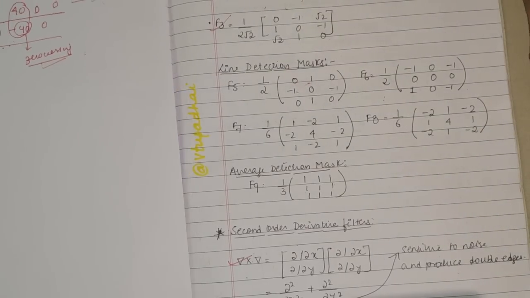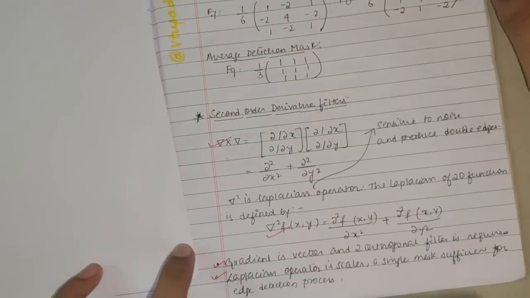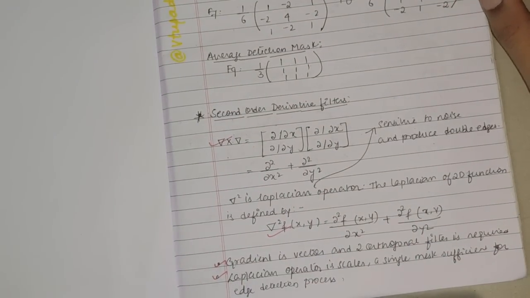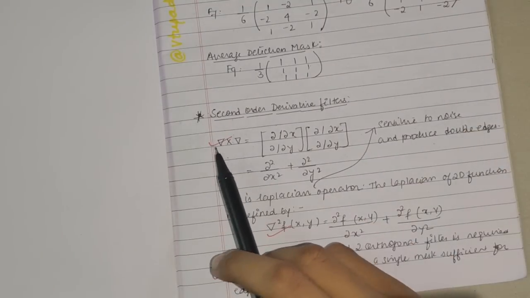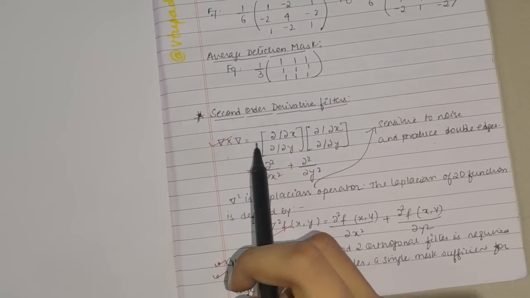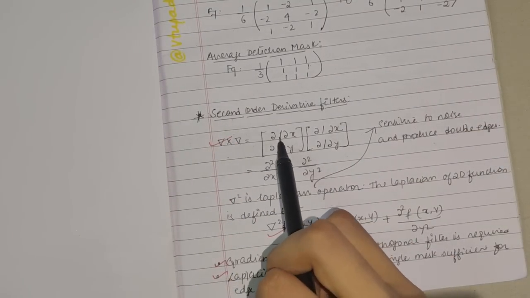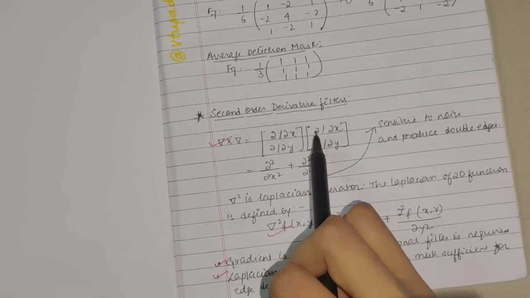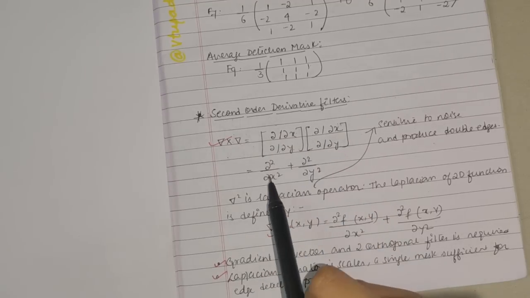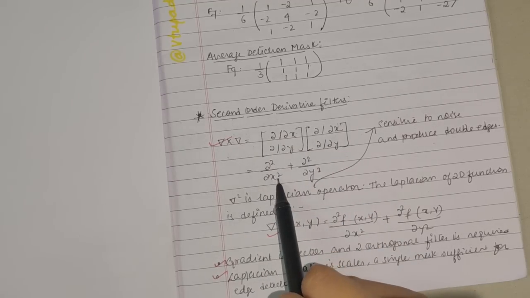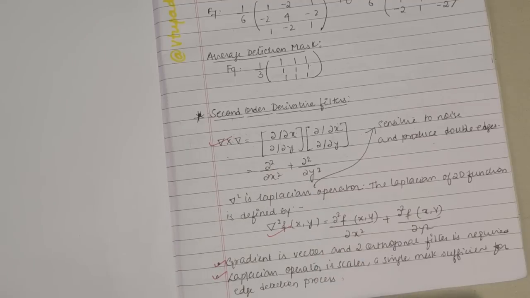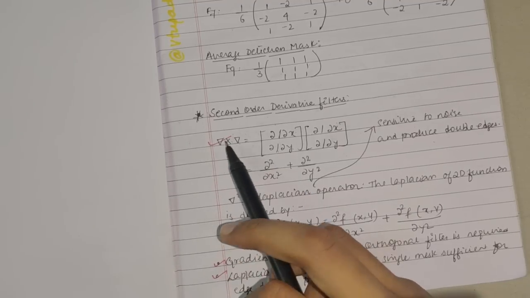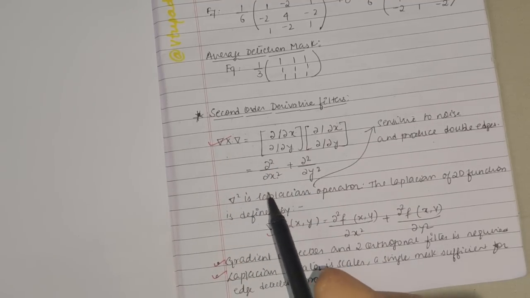Just remember why it is used and how to represent the matrix. That's it. Next we have the second order derivative filter. Basically, delta into delta, that is the second order derivative we are calculating: dou upon dou x, dou upon dou y, into dou upon dou x, dou upon dou y. So the equation becomes dou square upon dou x square plus dou square upon dou y square, and this delta square is the Laplacian operator.